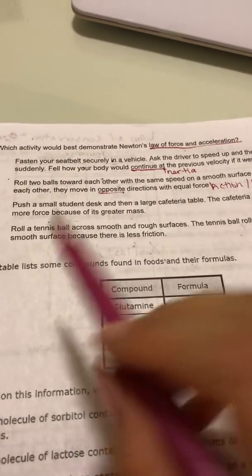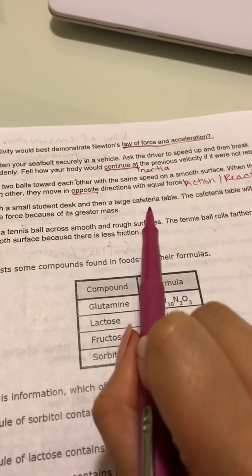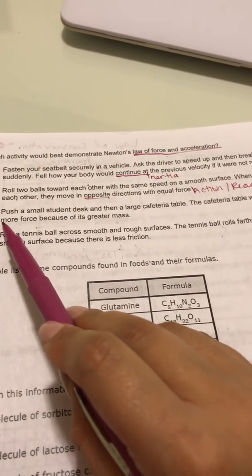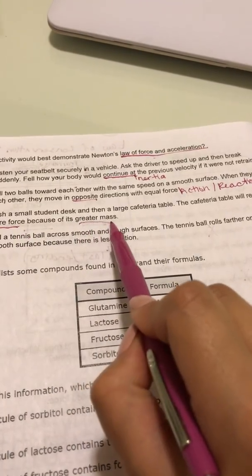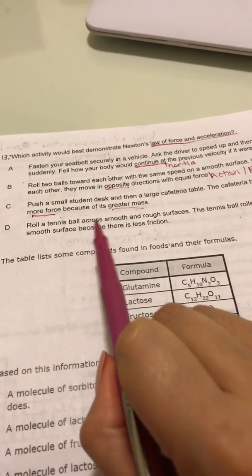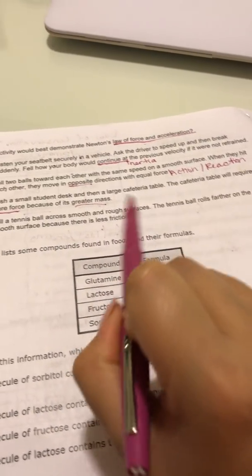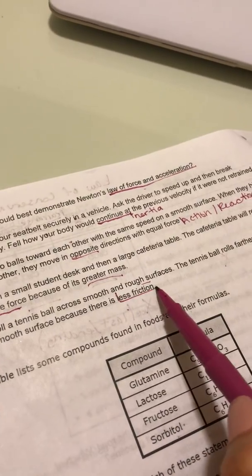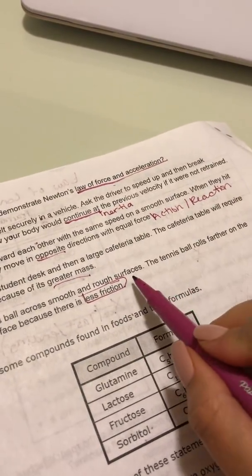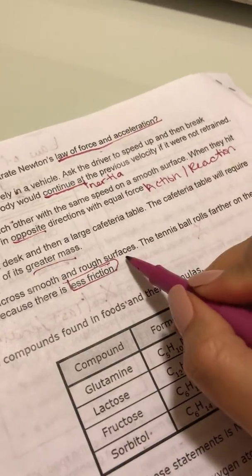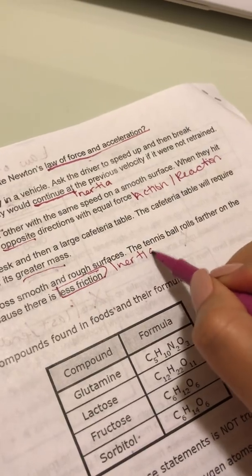Action, reaction. Push a small desk and then a large cafeteria table. The table will require more force because of its greater mass. So those sound like keywords, but let's look at the last one. Roll a tennis ball across a smooth and rough surface. The tennis ball moves further on the smooth surface because there is less friction. There's that resistant force. Anytime we see friction, like when we did the marbles on the table and the marbles stopped, nobody stopped it. Friction stopped it, because friction is a part of inertia.